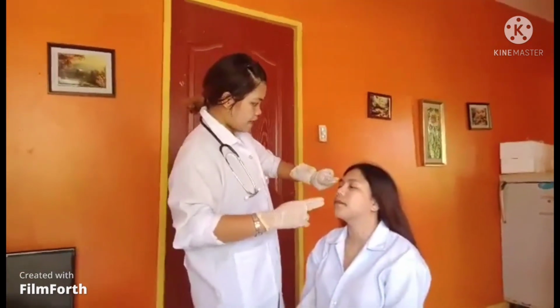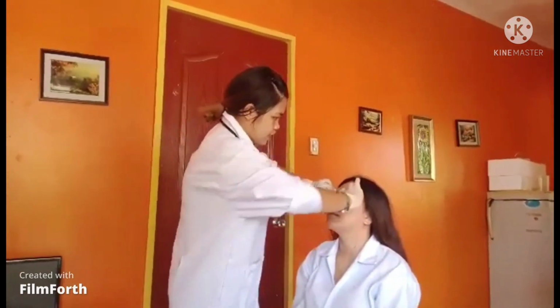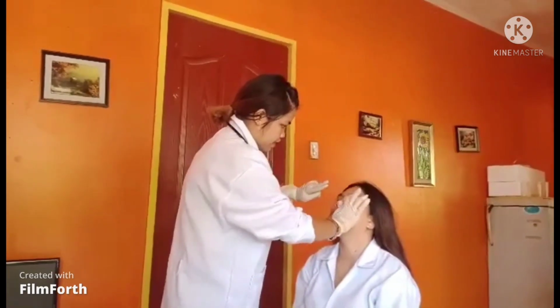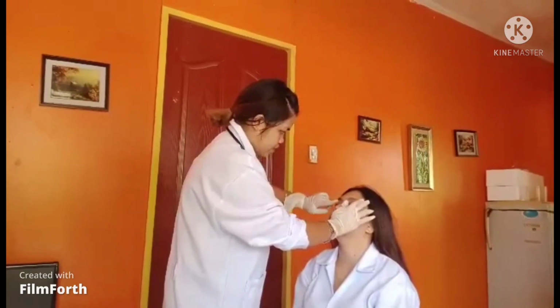The next step is to press the thumb on the inner aspect of the orbits. So palpate. Do you feel any pain, ma'am? No. This? No. This one? No.